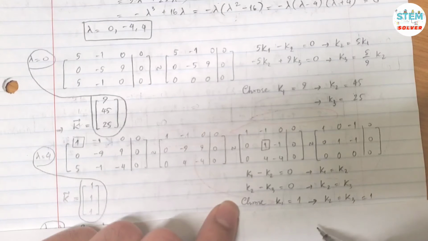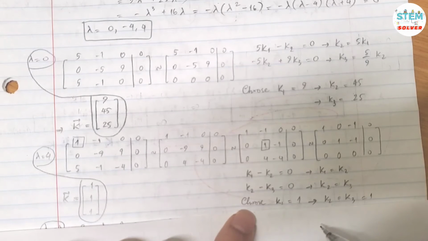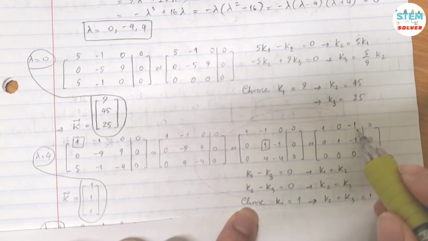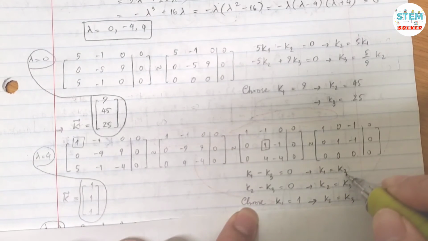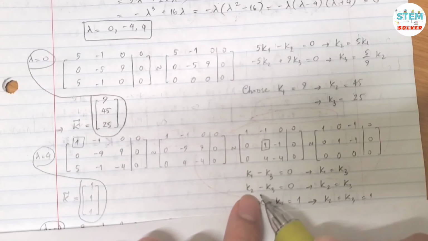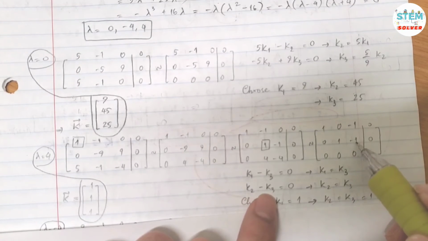Wait a minute. Oh, this is actually k3. So you have k1 minus k3 equals 0. Then k1 equals k3. Okay. Now k2 minus k3 equals 0. Then k2 also equals k3.